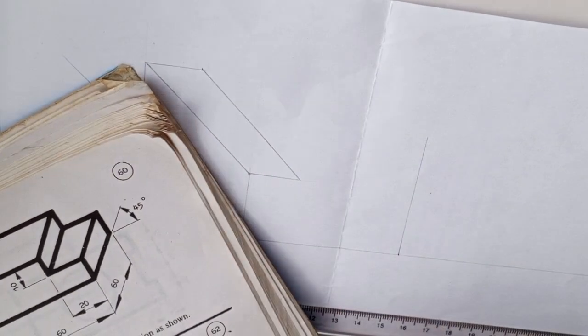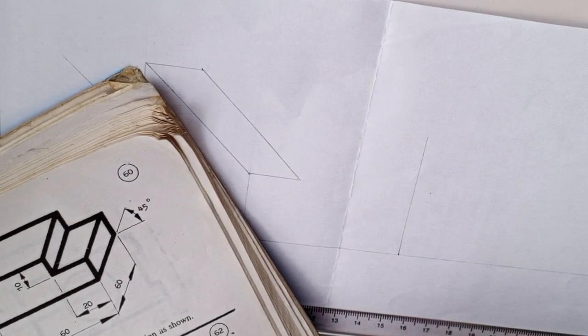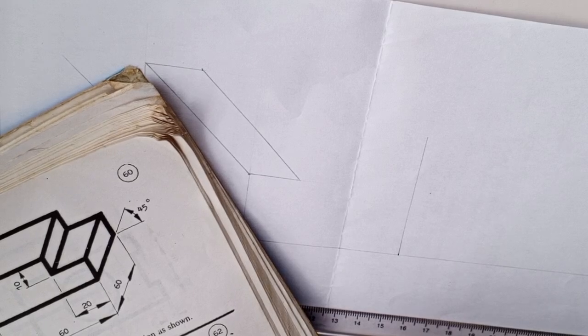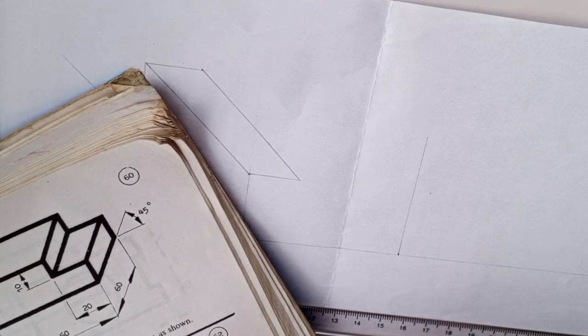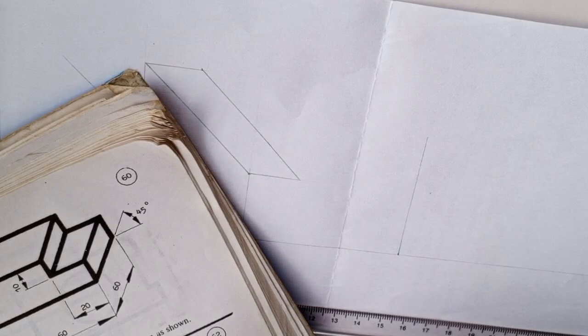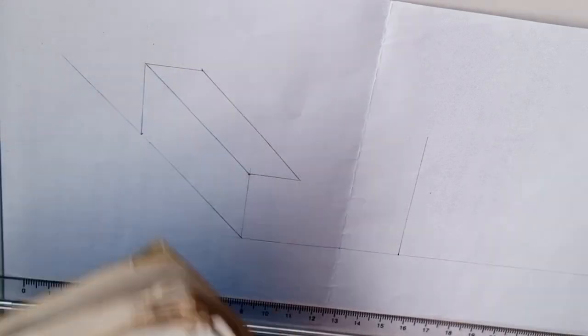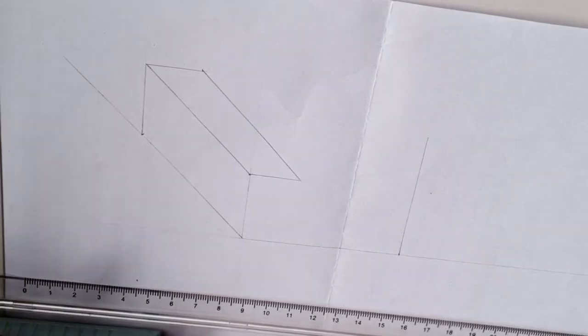Now, from this point here, there is a vertical line going up, and the height of that line is just 5 millimeters. And at this point also, the same vertical line. So vertical line here, the height is 5 millimeters.